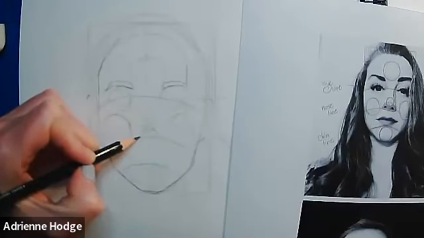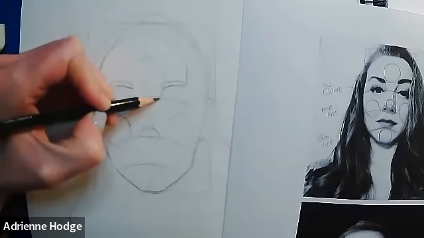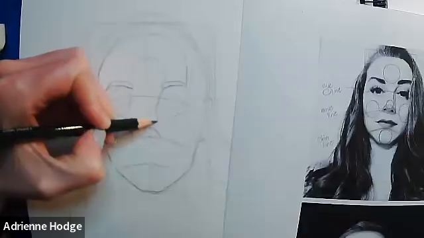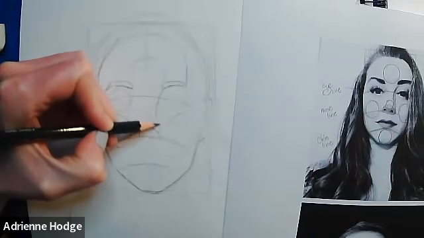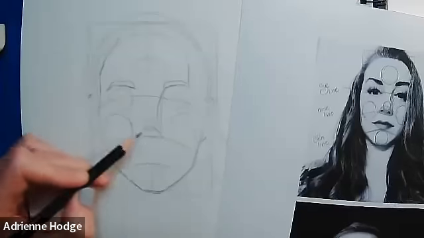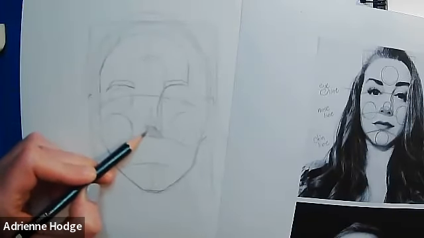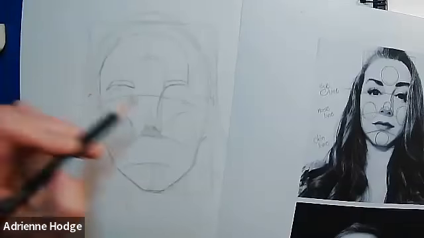So I'm going to go ahead and sketch in that shape. And then this is where I can start to see if my proportions are correct. And I'm just going to use a diagonal hatching line to fill that in.